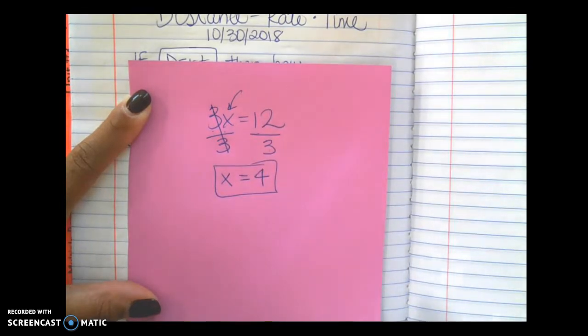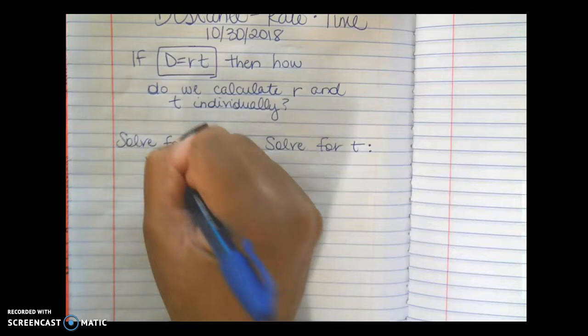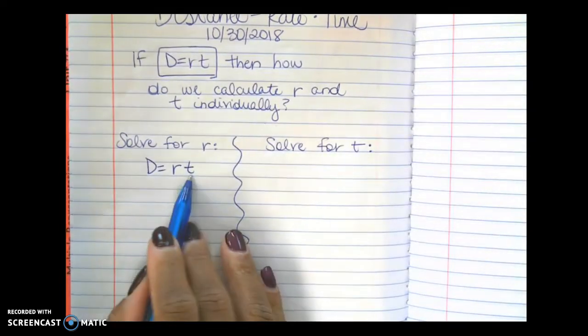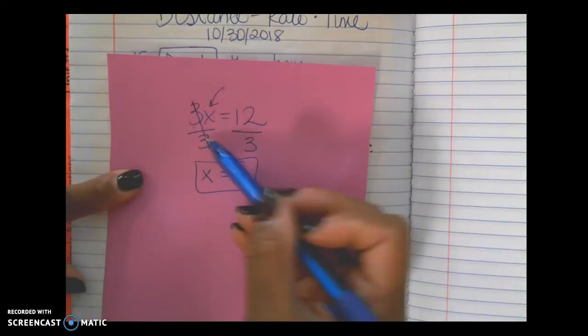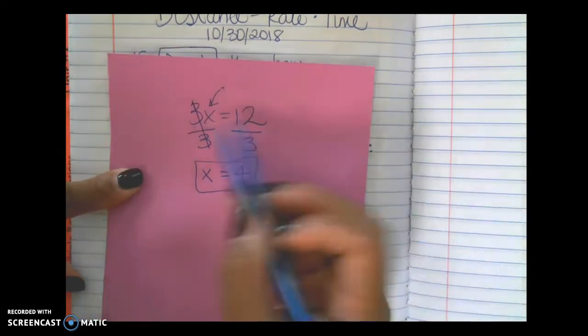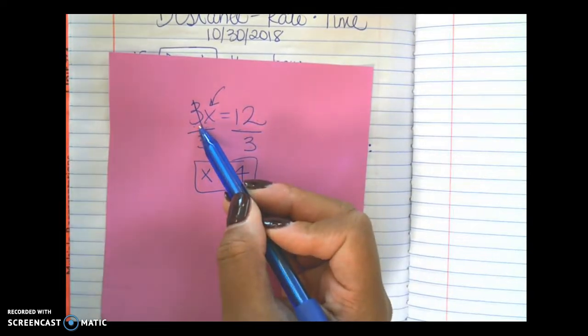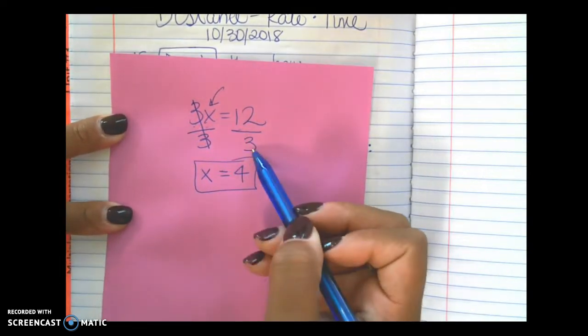So I'm going to do the same thing over here. I want to get r by itself. I start with d equals rt. How do I get rid of the t? What's happening here is multiplication. Here I perform opposite operations. 3 times x equals 12. In order to get rid of 3, I have to do the opposite operation, which is divide by 3 on both sides.